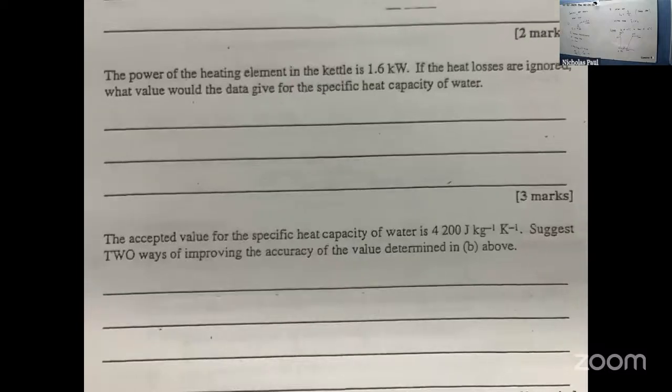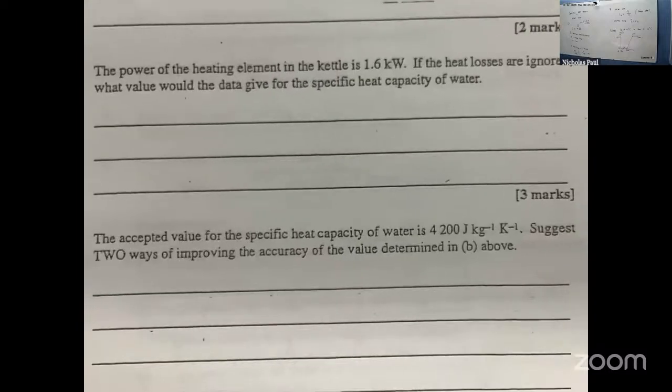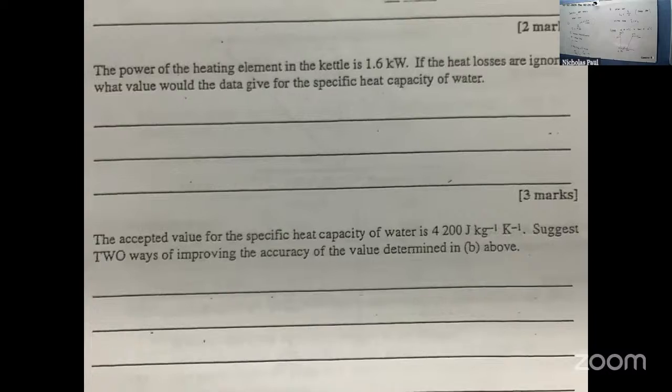So the power of the heating element is 1.6 kilowatts. See if we can find the value of C. Remember, it underwent a temperature change.